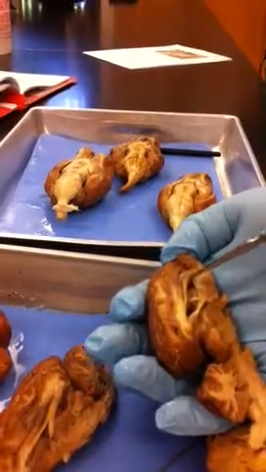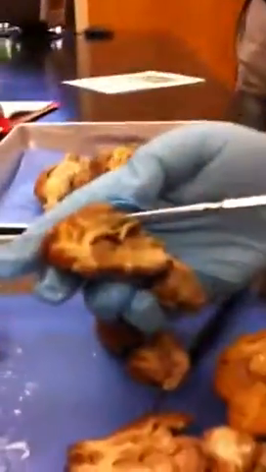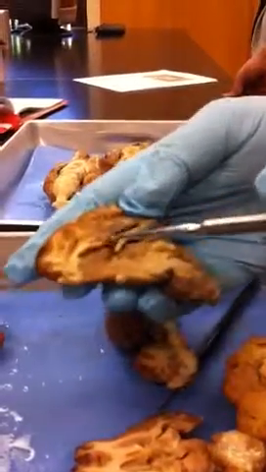This one's actually kind of split away. It shouldn't look like that. It should be all connected right there. But it's getting older, and if you look at one of these, here's another lateral ventricle. You can see corpus callosum there.